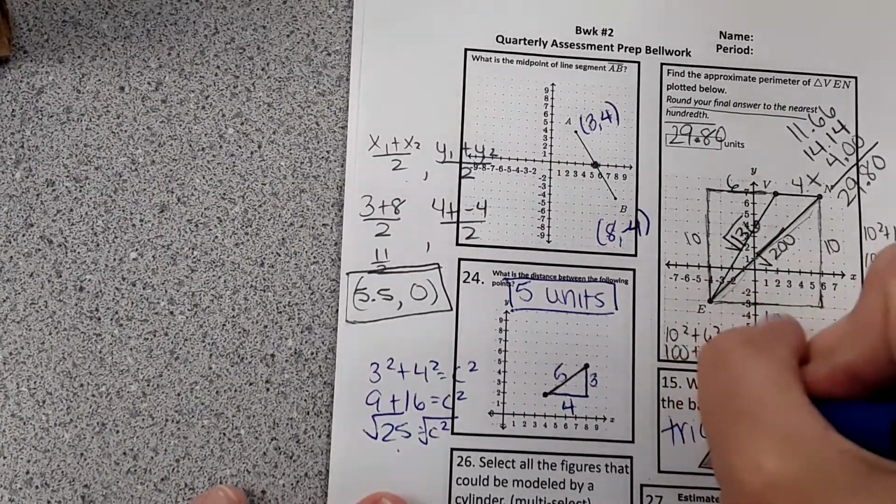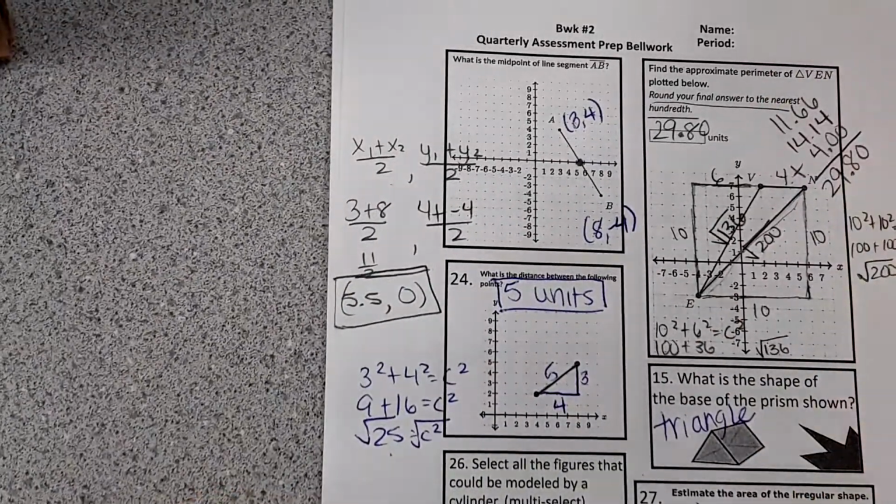Okay, put your name at the top and pass it up.